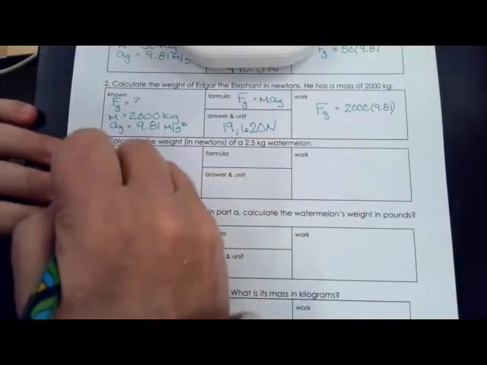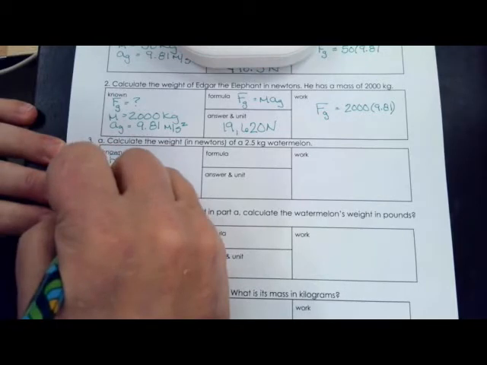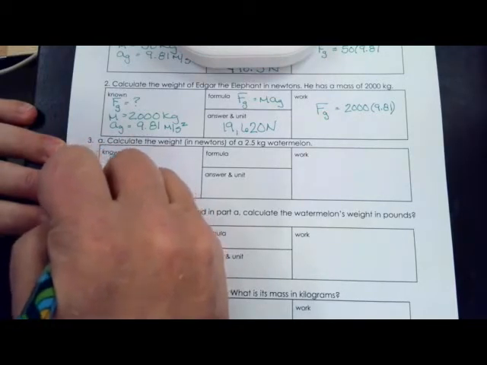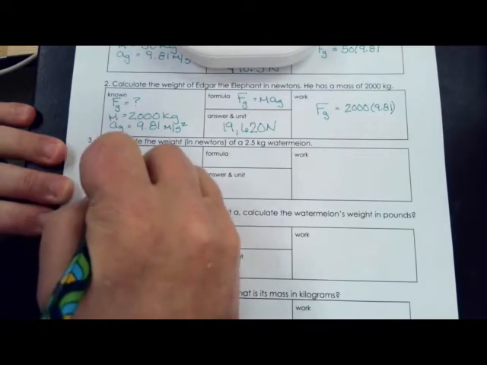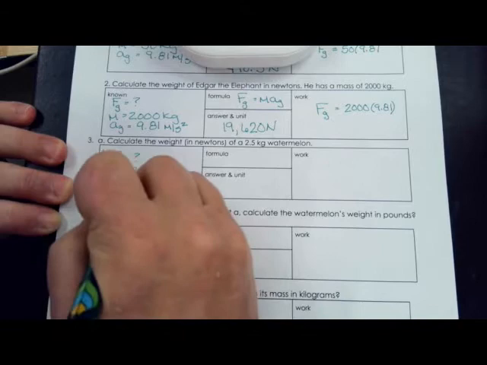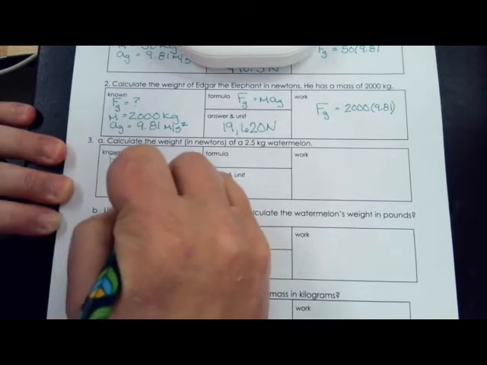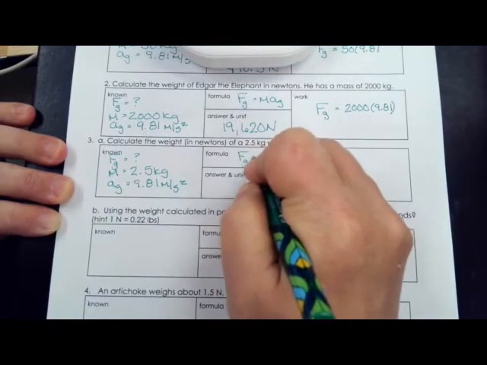Got to move this up just a wee bit for the next couple of problems. Okay, calculate the weight, so Fg again, in newtons of a 2.5 kilogram watermelon. Now, what is kilograms? Kilograms is a unit of mass. It's 2.5 kilograms. And again, we know the acceleration due to gravity is 9.81 meters per second squared. Again, same formula.